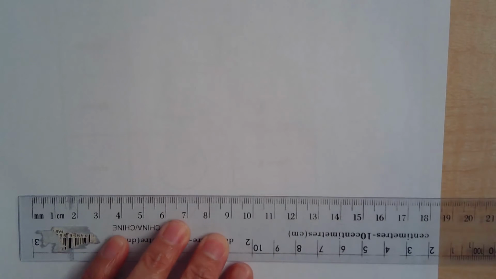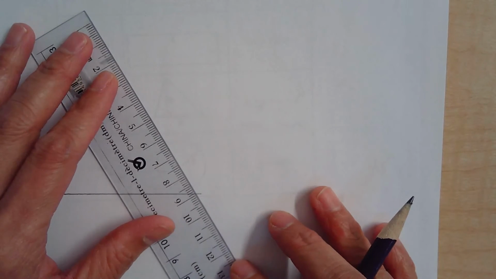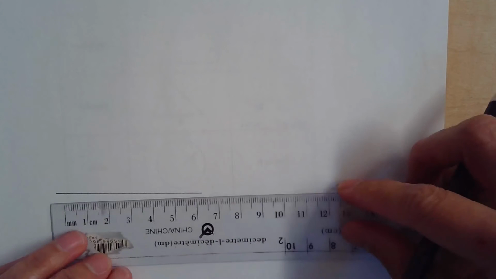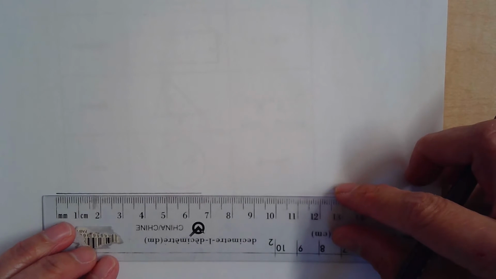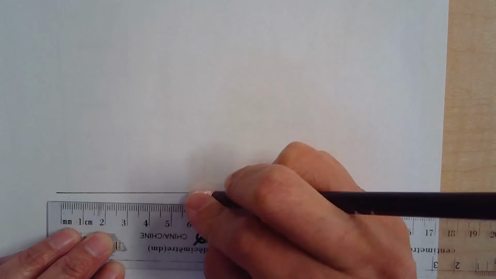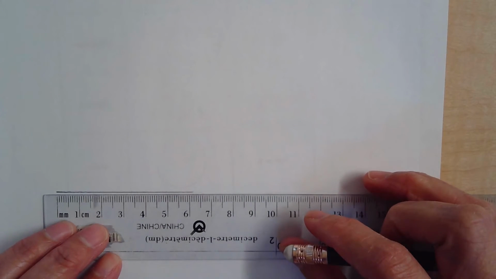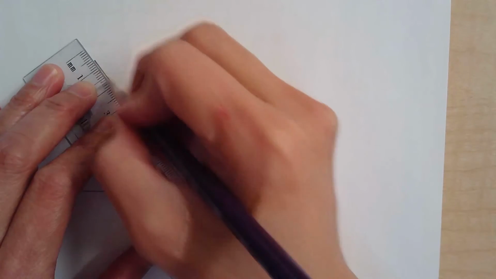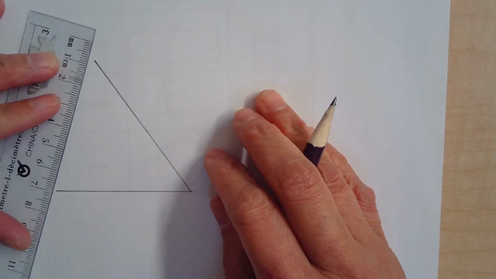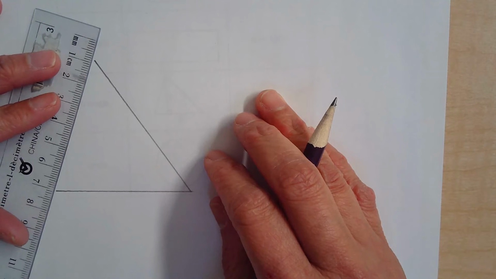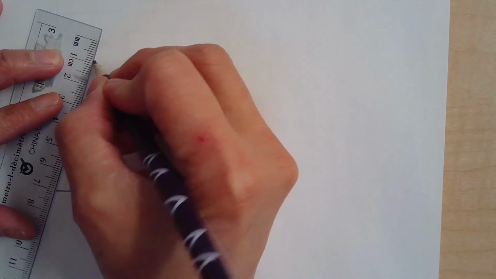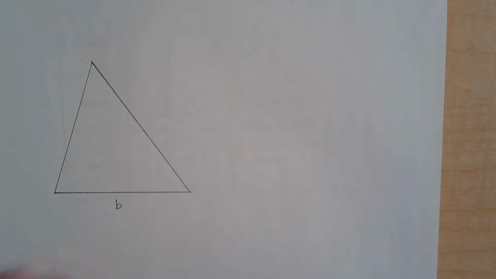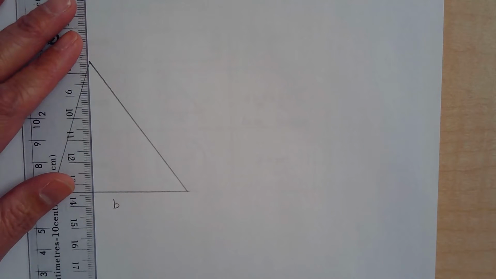Because it's one thing to know. Okay, so this is going to be the base, and then the height would be here.